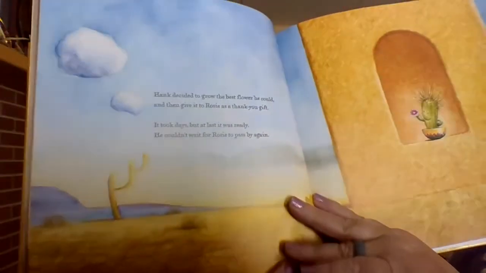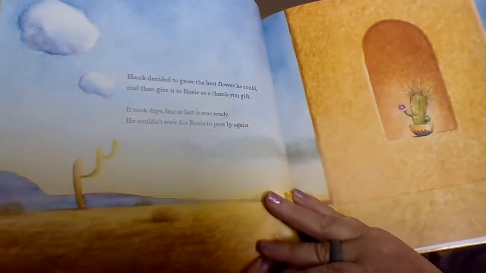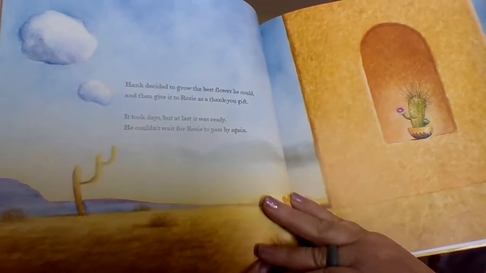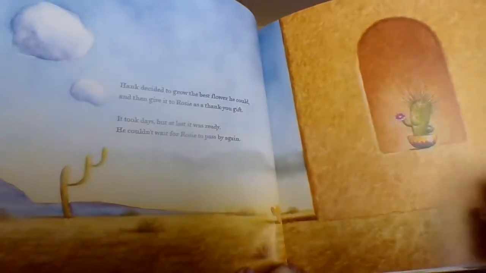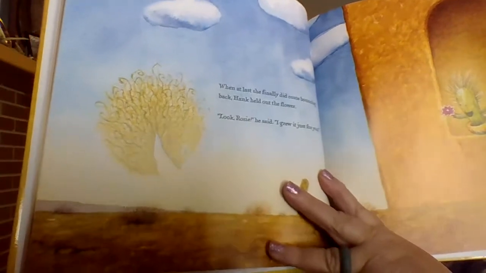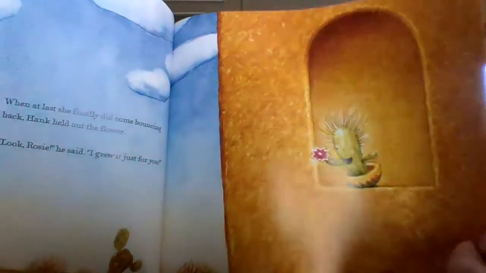Well, this is what happened. Hank decided to grow the best flower that he could and then give it to Rosie as a thank you gift. It took days, but at last it was ready. He couldn't wait for Rosie to pass by again. There he is with his flower to say thank you to Rosie for helping him. When at last she finally did come bouncing back, Hank held out the flower. "Look, Rosie," he said, "I grew it just for you."